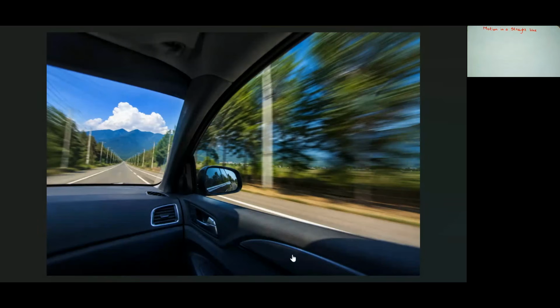So look at this image on the screen. Imagine you are sitting in the passenger seat of this car, cruising down a perfectly straight highway at, for example, 100 kilometers per hour. You look out the window, and what do you see?